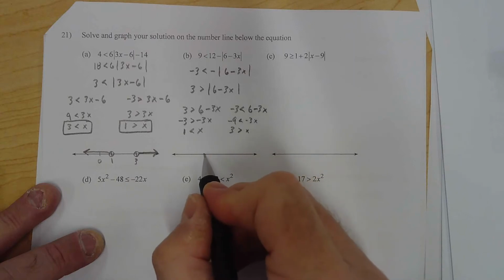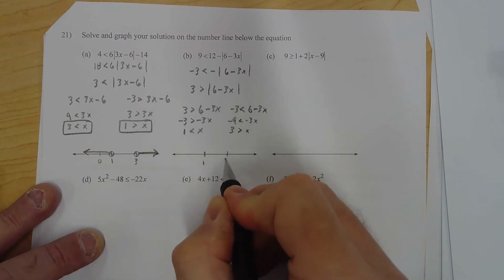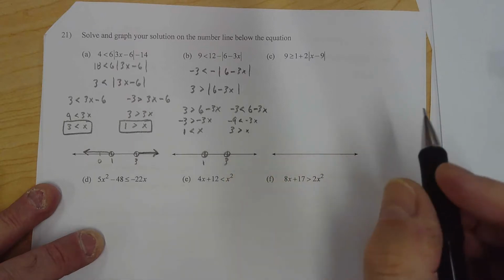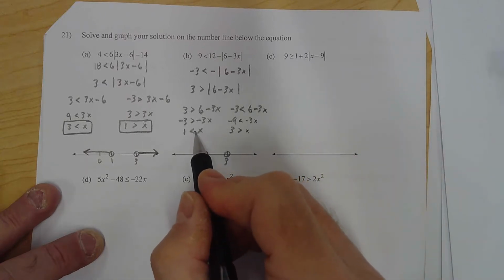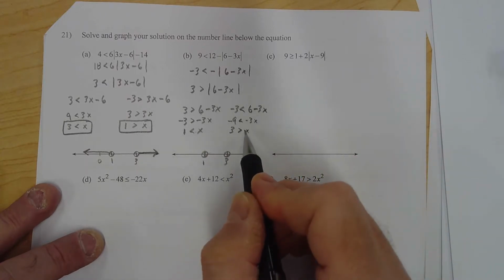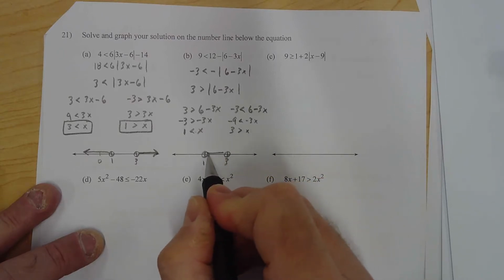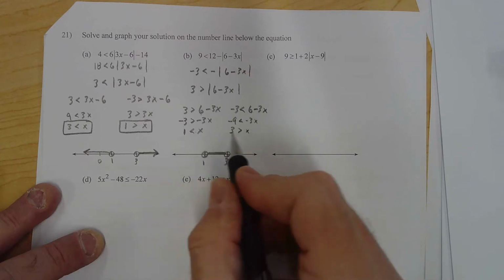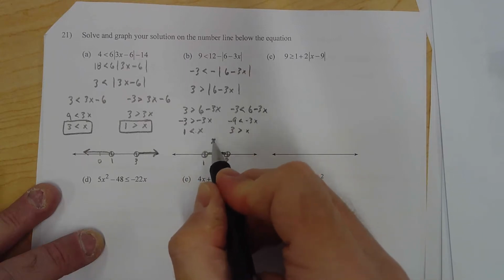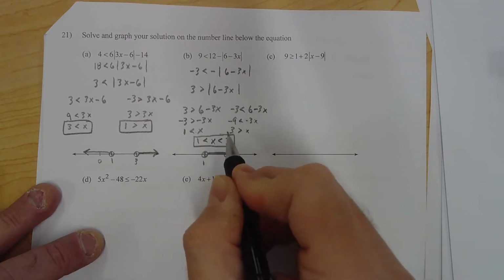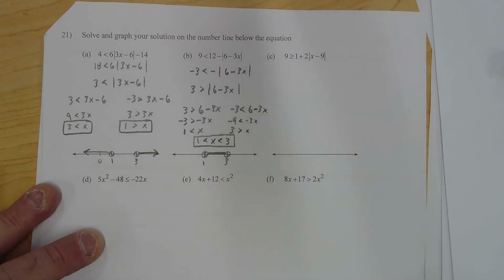So I have these two. I go to my number line. I'll put 1 on there. I'll put 3 on there. Again, open circles because the inequalities don't have the equal to. This says x is greater than 1. That's pointing to the right. And this says x is less than 3. That's pointing to the left. So we have a converging shaded area in this center section. And when that happens, we need to combine our algebraic solution to one sentence here. X is greater than 1. At the same time, it's less than 3.